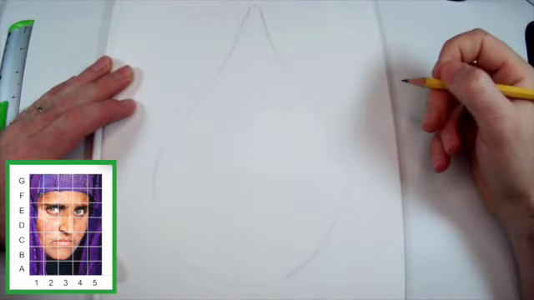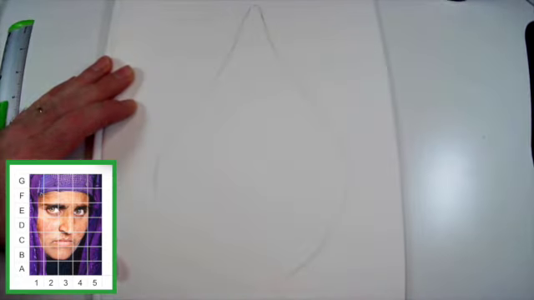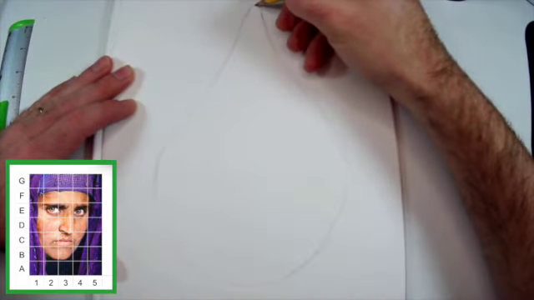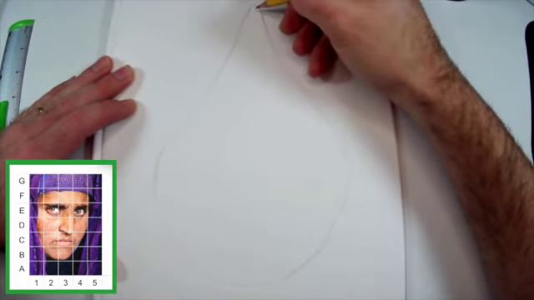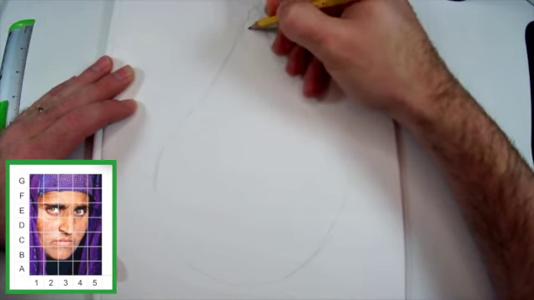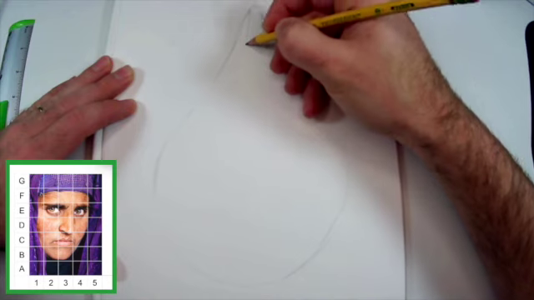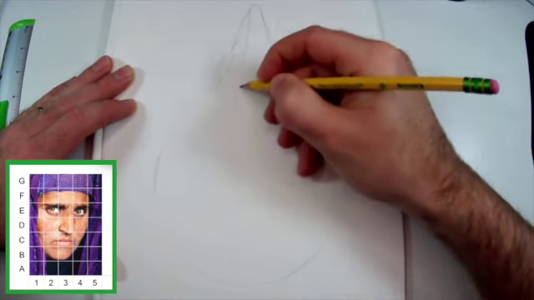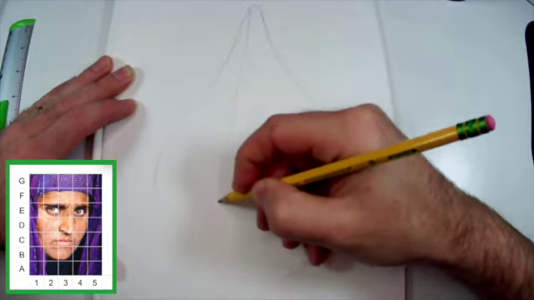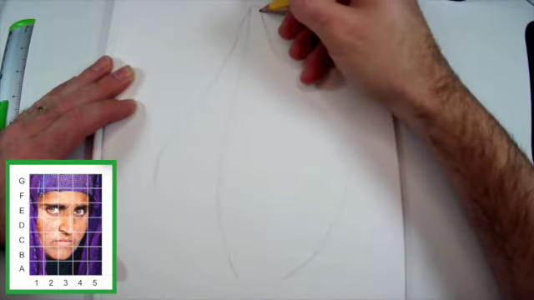So when I'm creating my grid, I need to remember that I need 5 spaces across, and I need 7 vertical spaces created. So I'm going to start by simply dividing up the vertical dimension. And you'll notice that I'm kind of bulging this center one.